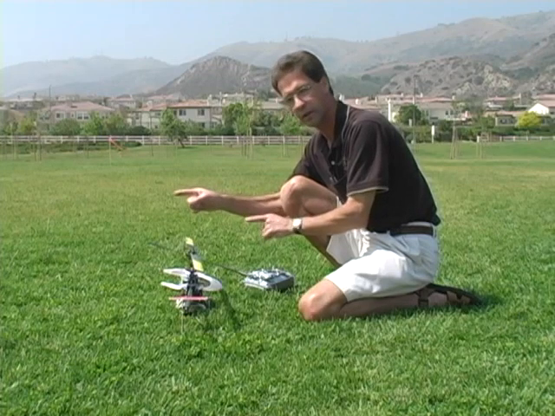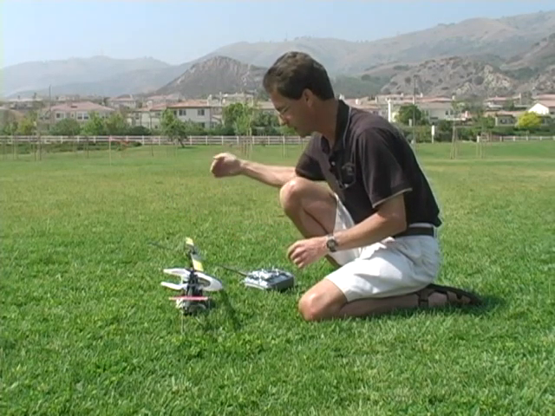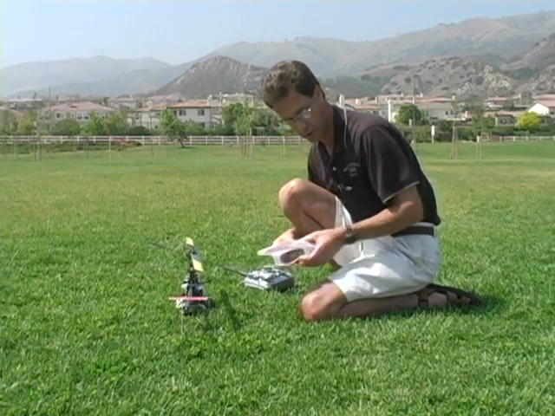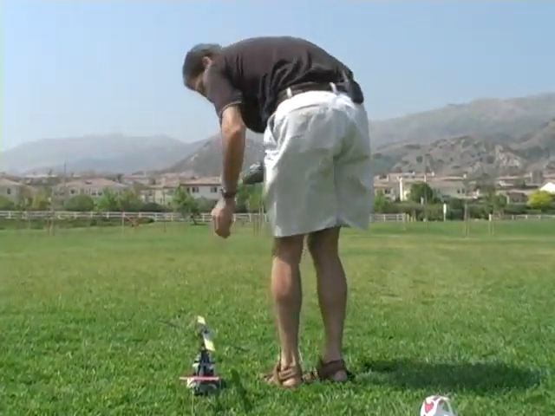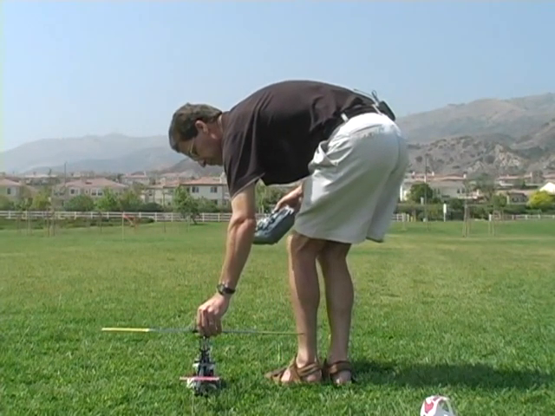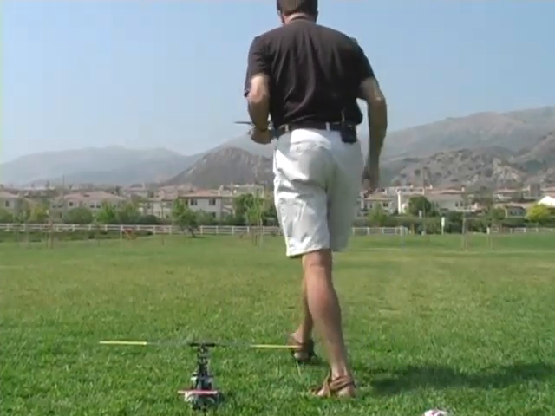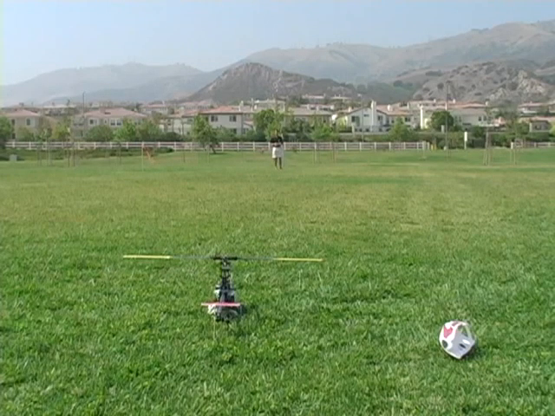That puts the two little antennae 90 degrees to the incoming radio signal. Okay, there's 30 paces, and the collective pitch is working just fine.